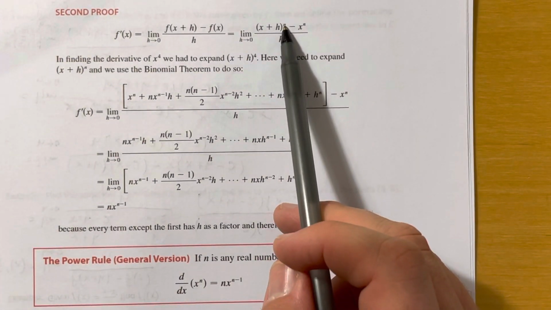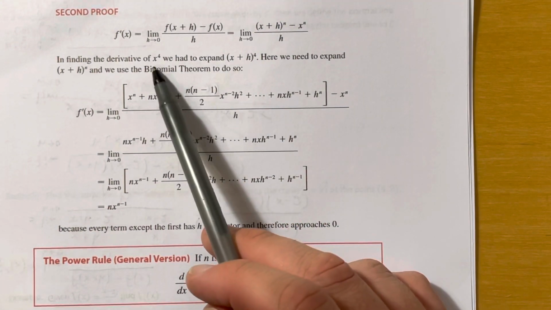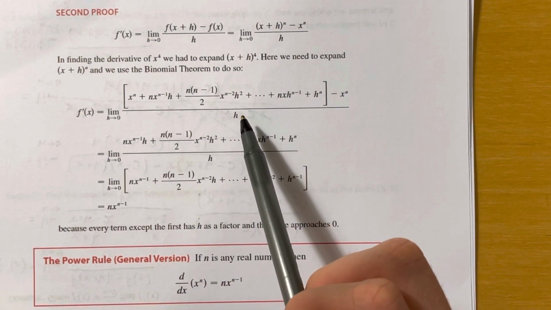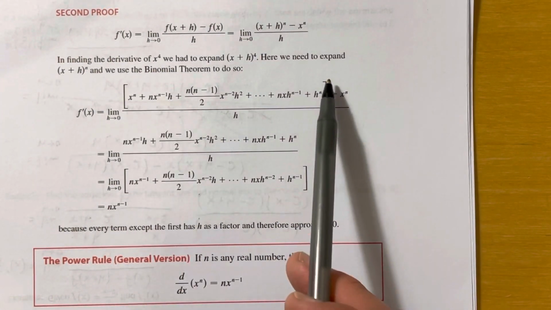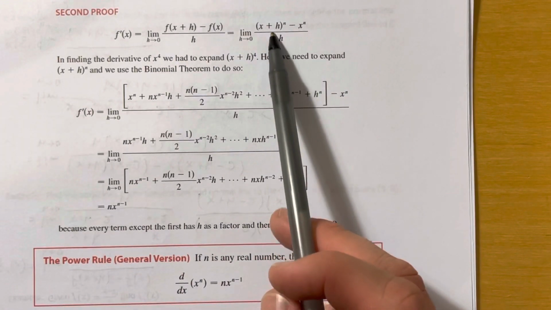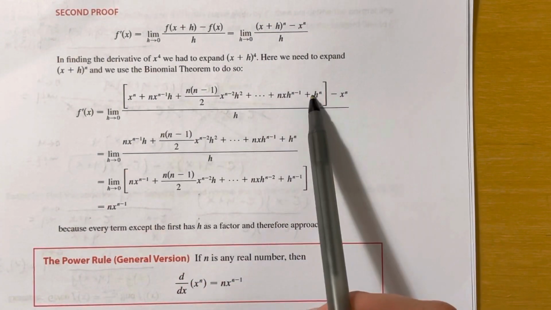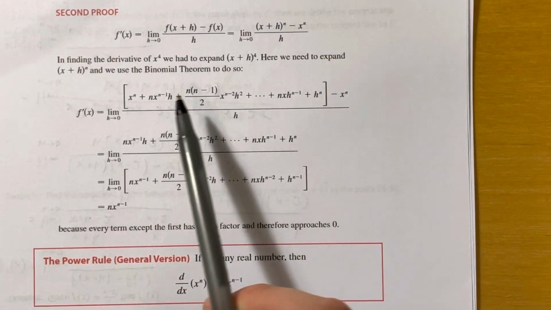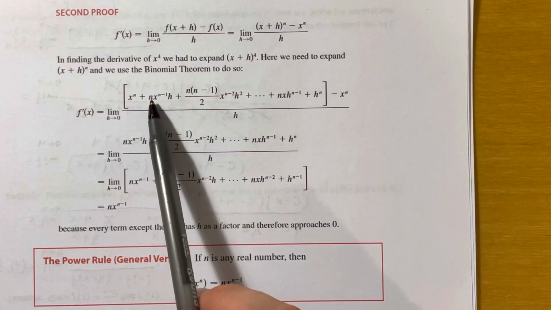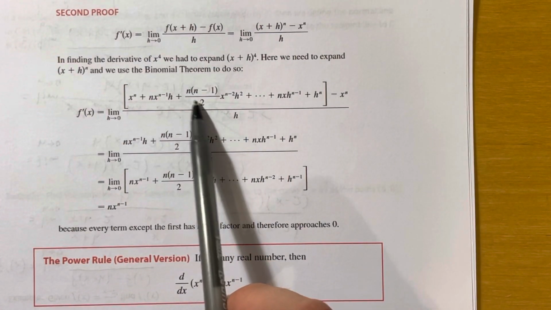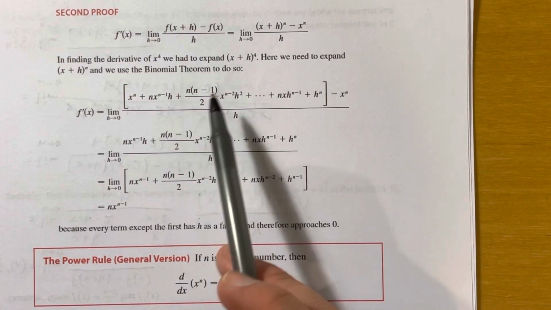Because when n is a positive integer, this is a binomial raised to a positive integer power, and the binomial theorem gives us a way of expanding that out. So what you're seeing here in square brackets is what the binomial theorem says that x plus h to the n expands out to. Okay? Now, just as a quick refresher, again, I'm not going through the whole binomial theorem, but the coefficients on each of these terms, the things involving these n's here, come from combinations.